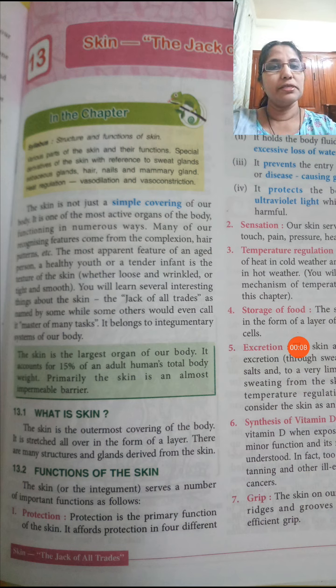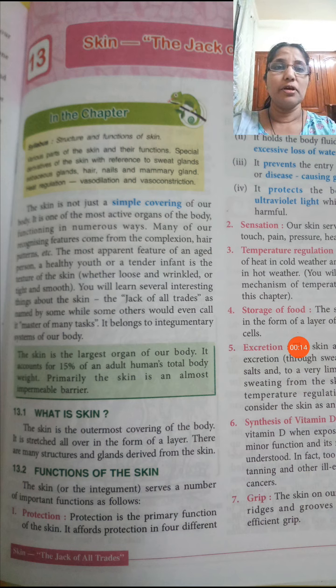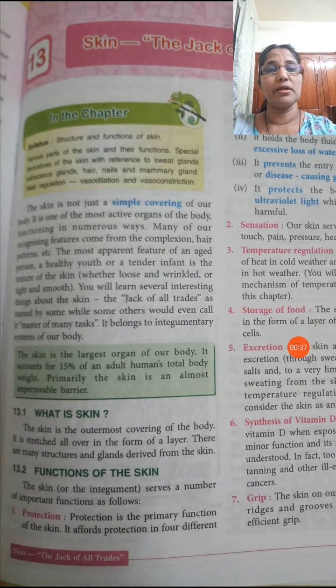It is the largest organ of our body. We all have skin, so we know that we get the sensation from outside through our skin. On touching, we can understand about different objects, whether it is hard or soft, or hot or cold. We can also sense the pain, pressure, etc. We sense through our skin.